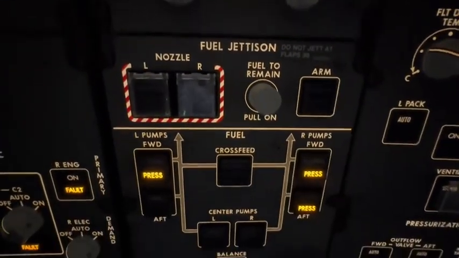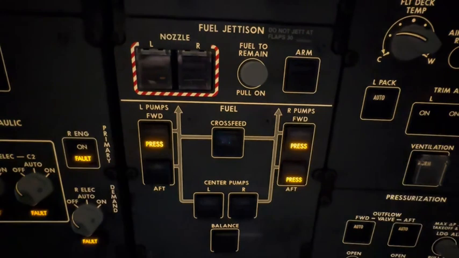Fuel system, let's go. This one's easy. From top to bottom, fuel jettison. Once again, guarded switches. You arm the system, select how much fuel you want remaining, lift up the guarded switches, press the buttons, and it dumps the fuel. Nobody likes an overweight landing.